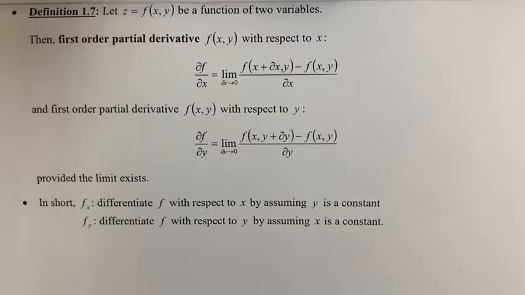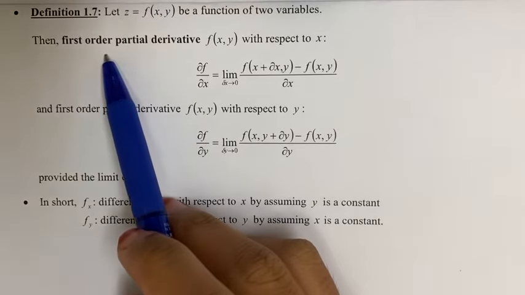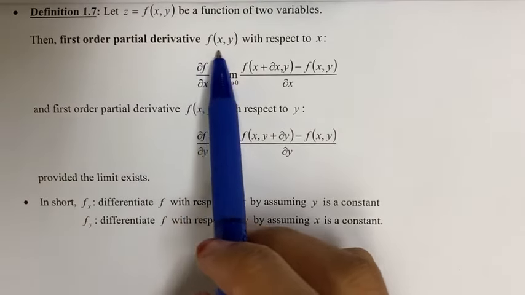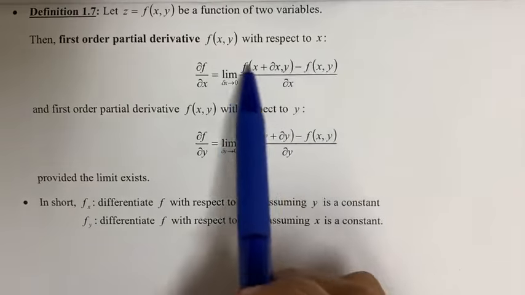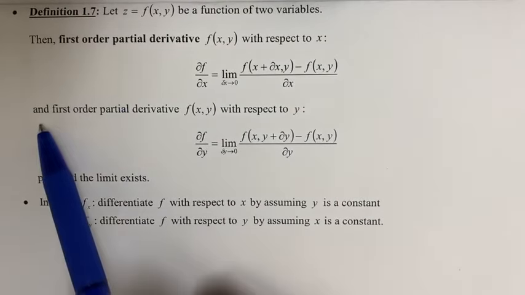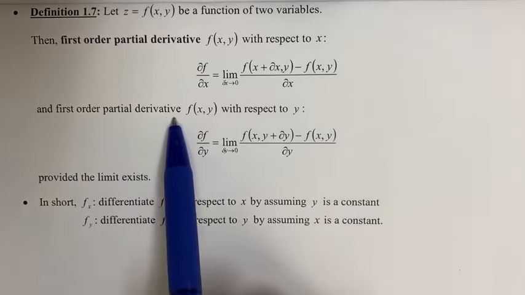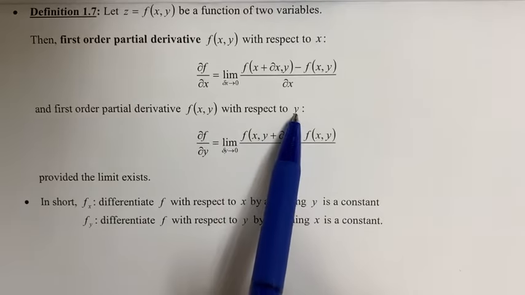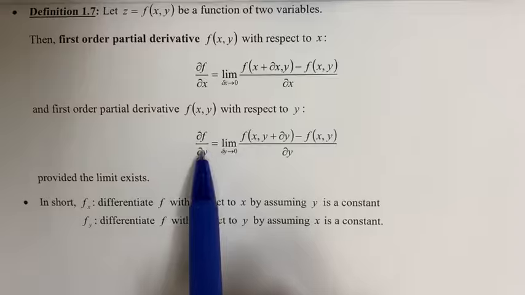So definition 1.7 says that let z equal to f(x,y) be a function of two variables. Then the first order partial derivative of f(x,y) with respect to x is given by this limit in limit form. And the first order partial derivative of f(x,y) with respect to y is del f over del y.